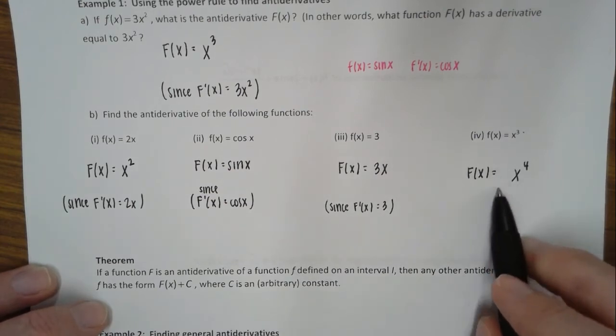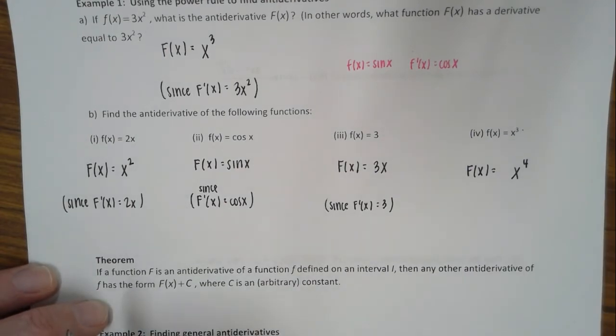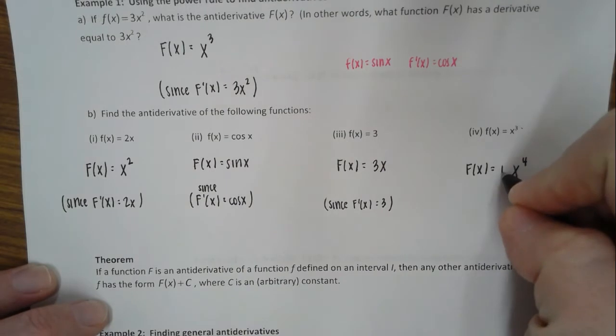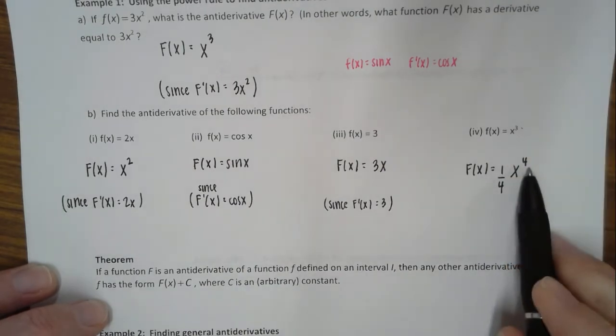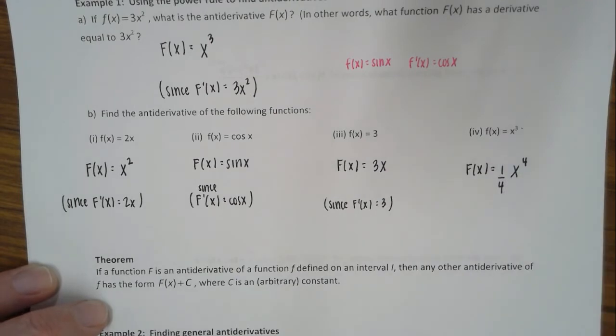But then I would have had to have some kind of number here that would have canceled out in order to just get a 1 in front of the x to the third. And that number here would have had to have been 1/4. Because if I drop down the 4 and multiply by 1/4, that's what would have given me that 1 in front of the x to the third.